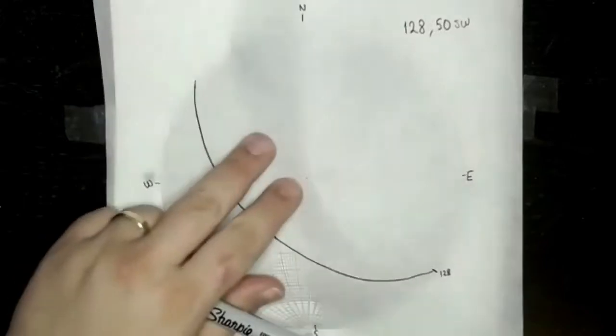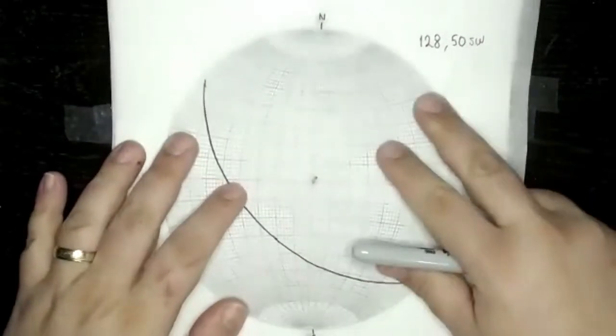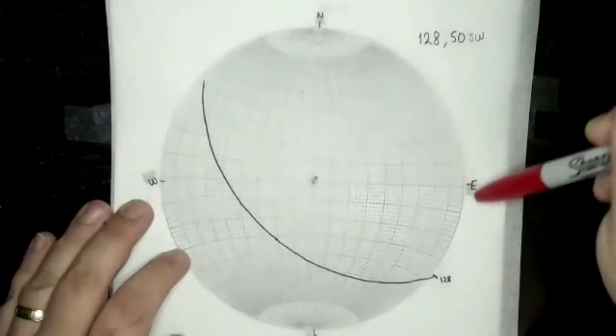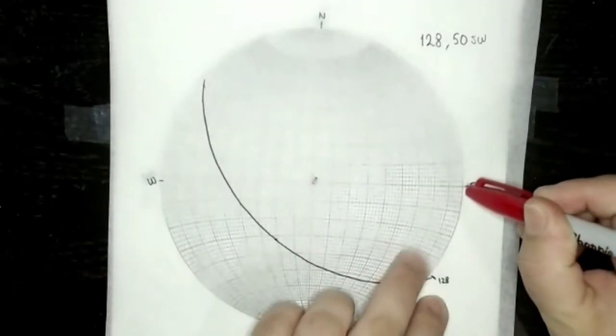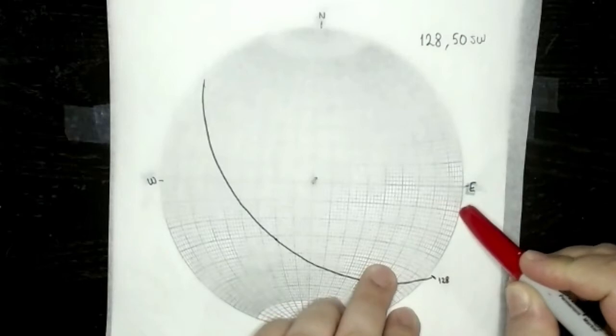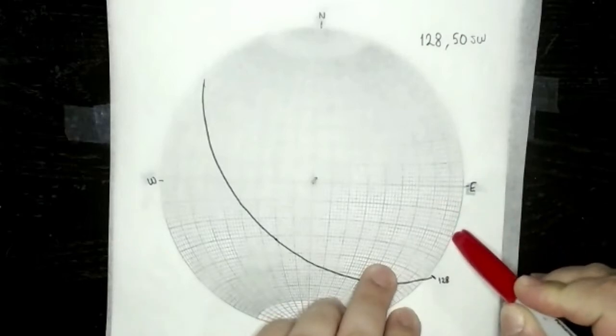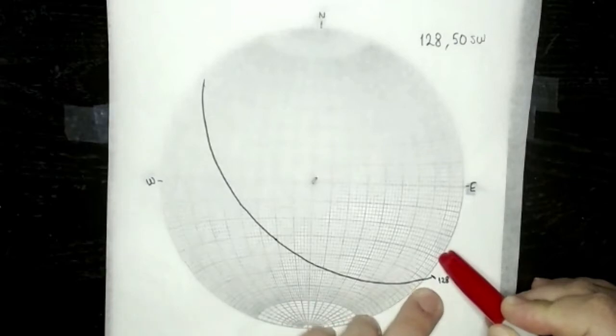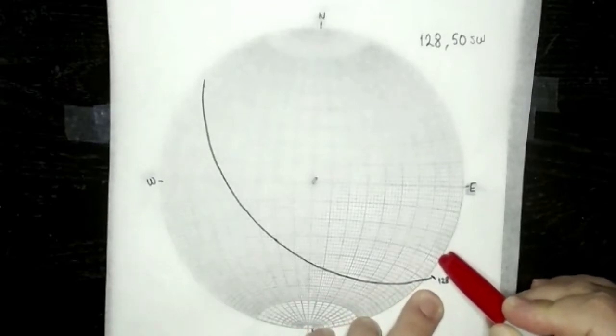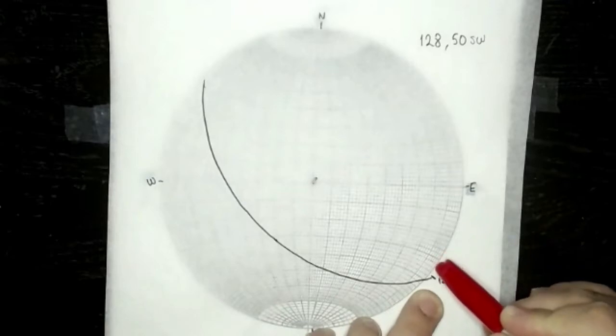Using that information, now we can count these thick lines after 090. Here we are at 100, 110, 120. Now I will count small circles with 2-degree intervals: 122, 124, 126, 128.